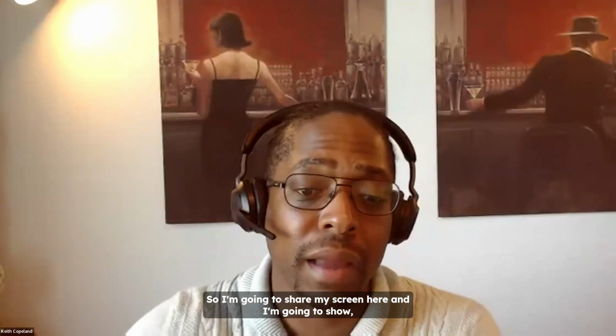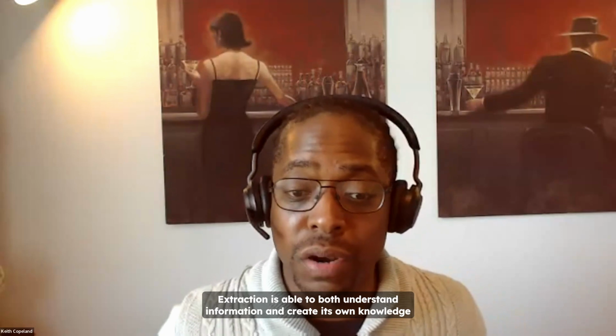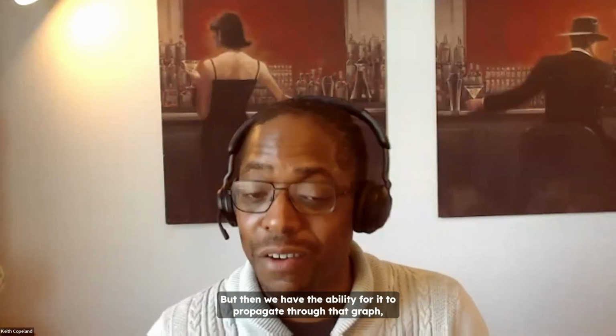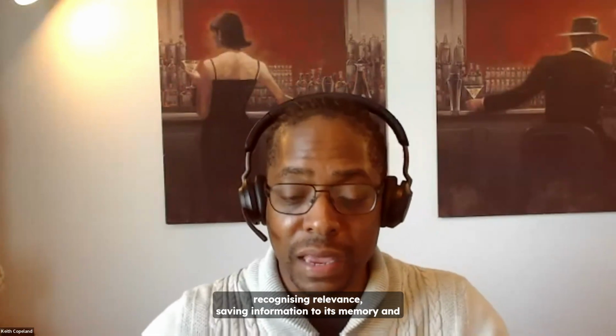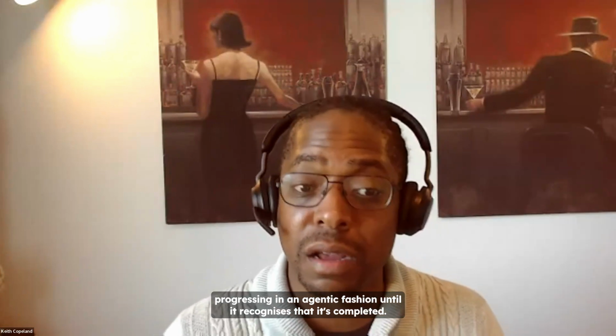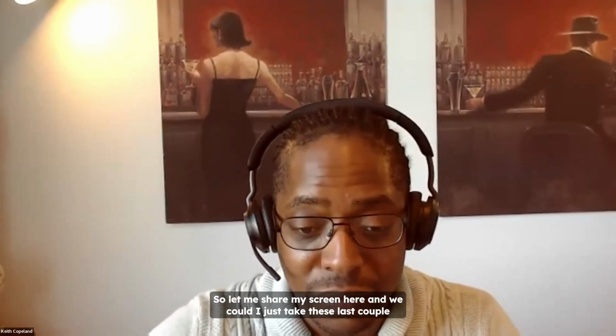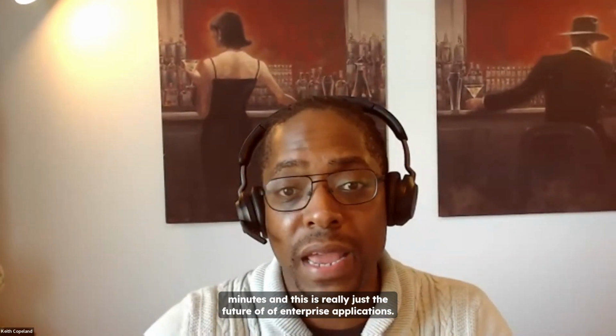So I'm going to share my screen here, and I'm going to show what we call Pearl. It's an intelligent knowledge graph algorithm, both extraction and understanding. It's able to both understand information and create its own knowledge base in what's called a knowledge graph. But then we have the ability for it to propagate through that graph, which is very unique to see, which means it can start within that graph and gather information on its own, recognizing relevance, saving information to its memory, and progressing in an agentic fashion until it recognizes that it's completed your problem. So let me share my screen here, and we could just take these last couple minutes. And this is really just the future of enterprise applications.